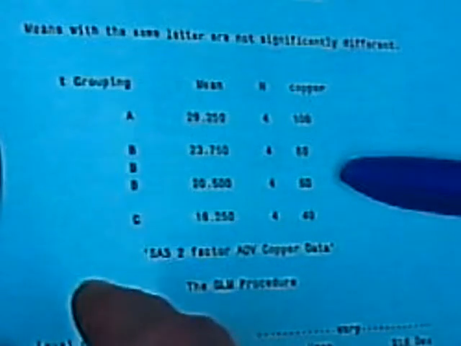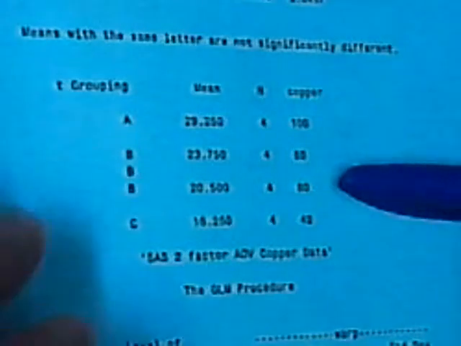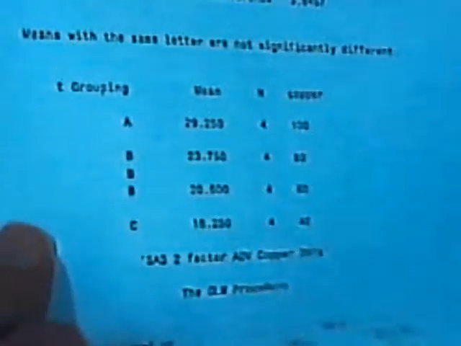As far as the 4 levels of copper, there's copper of 80 and 60, which share a common line, so they're equal. And all the other pairwise comparisons do not share a common line, so they're different. So this layout here is consistent with the last page. Information is just being laid out in a different fashion.